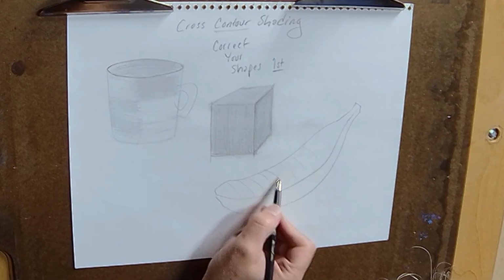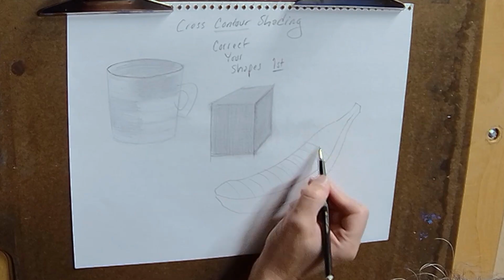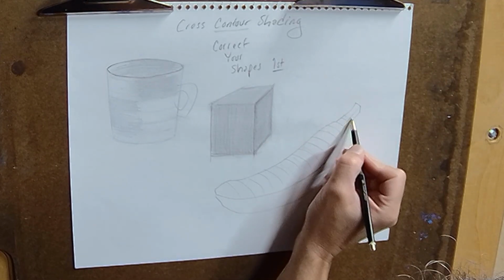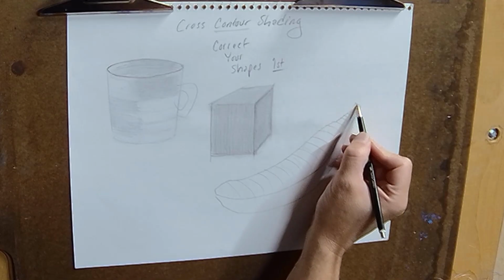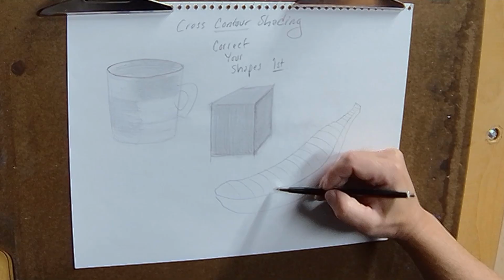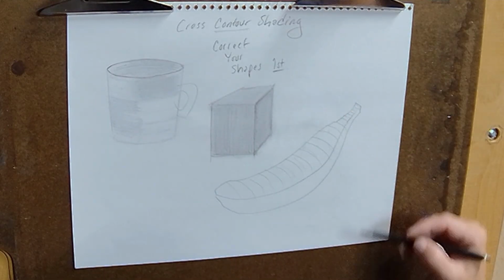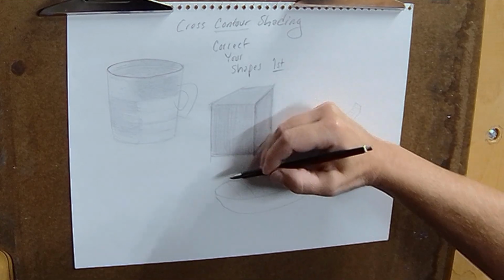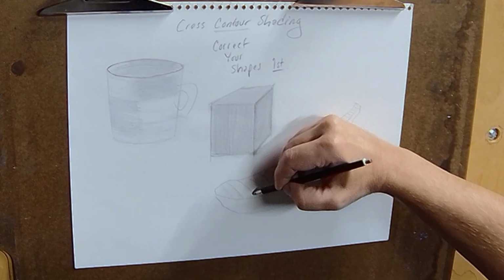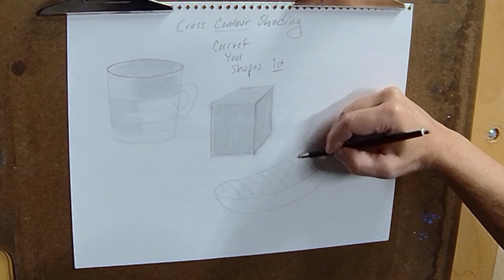What we're doing is we're telling the viewer that, hey, these cross contour shading lines are showing you what that surface is. Again, ultimately we would fill in a lot like we do on these two objects. But right now, just to show, there's a slight curve to that surface of the banana, right?